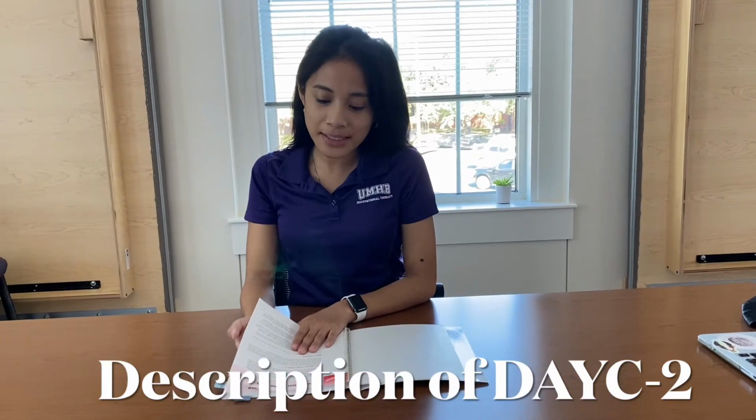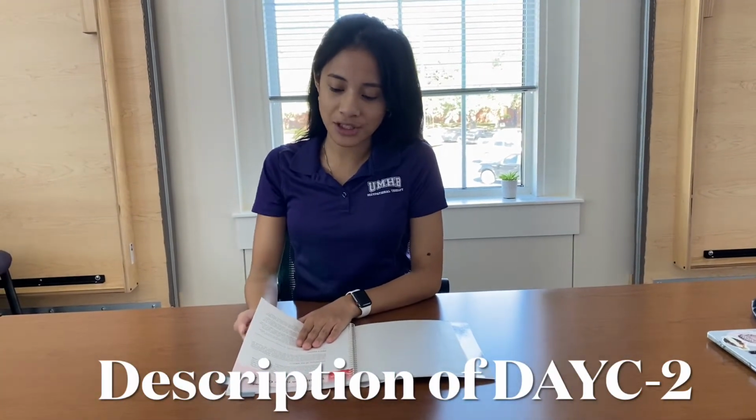The Developmental Assessment of Young Children, 2nd edition, is an individually administered norm reference measure of early childhood development for children from birth through age 5 years and 11 months. It measures 5 domains, which are cognition, communication, social emotional development, physical development, and adaptive behavior. Today, we will be assessing our client's adaptive behavior domain.